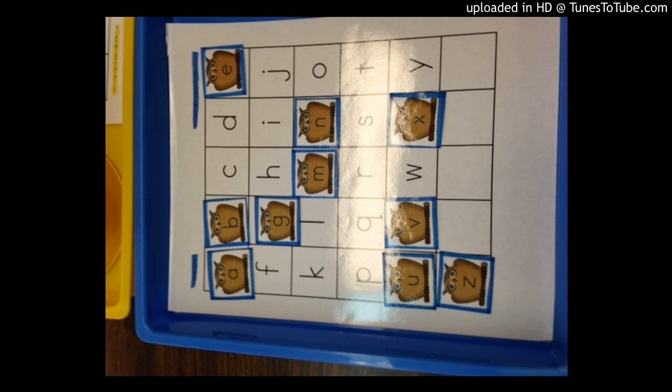And we also have our NWEA assessments. And we do those 3 times a year. Okay.